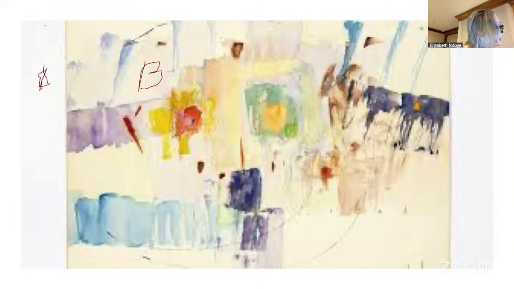The B is a part. No, the B and what looks like a star shape. Ah, perfect. Thank you so much, Stephanie. Yeah, that's great.